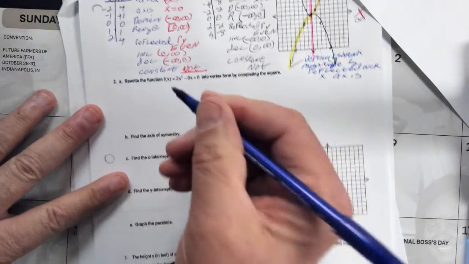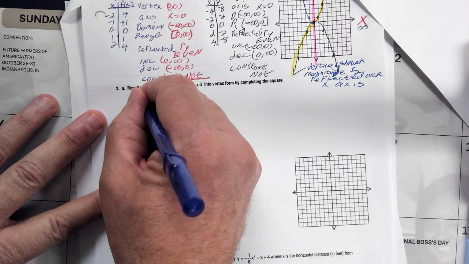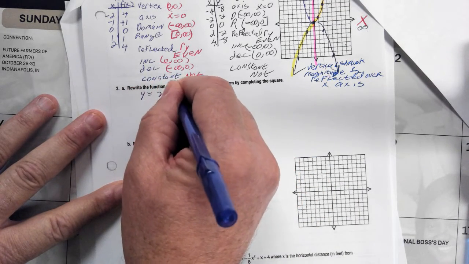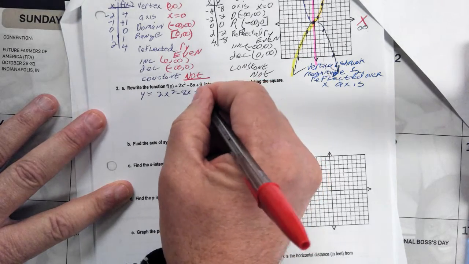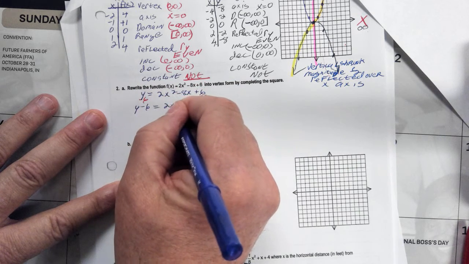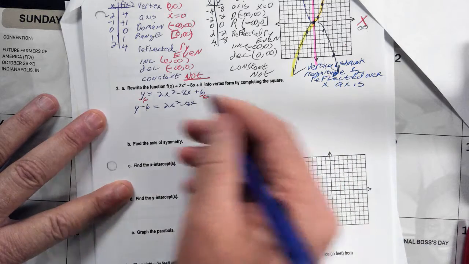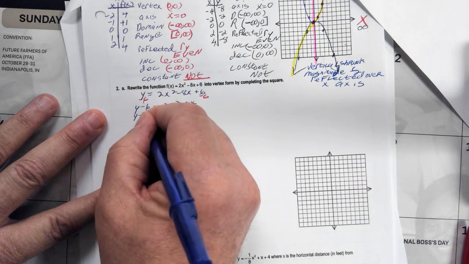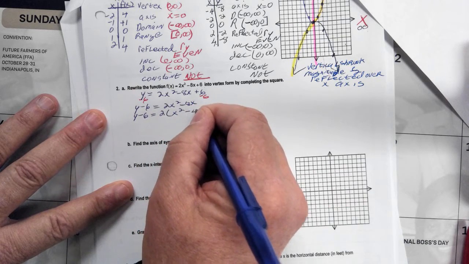All right, here we go. First thing I'm going to do is take 2x squared minus 8x plus 6, change the f of x to y. Then I'm going to subtract the 6. So I get y minus 6 equals 2x squared minus 8x. Then I'm going to factor out a 2. y minus 6 equals 2 times x squared minus 4x.